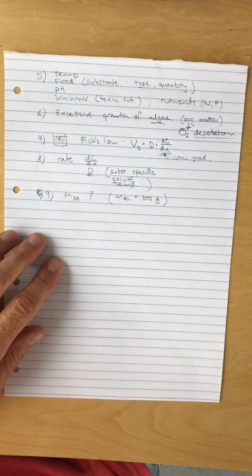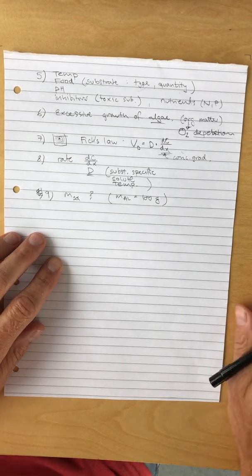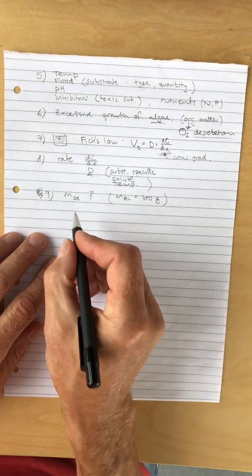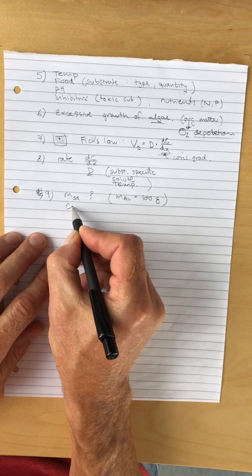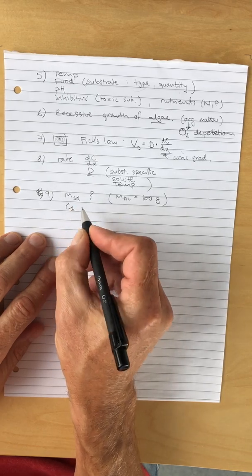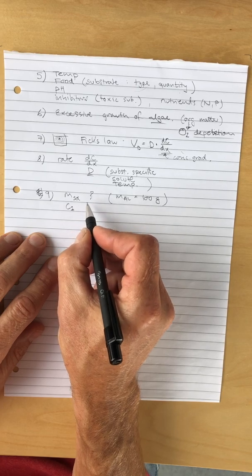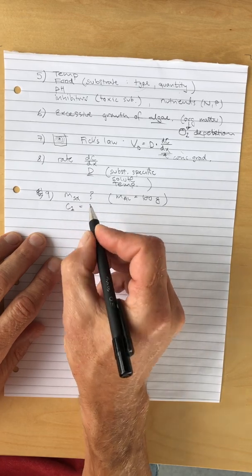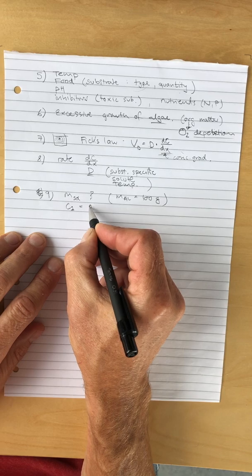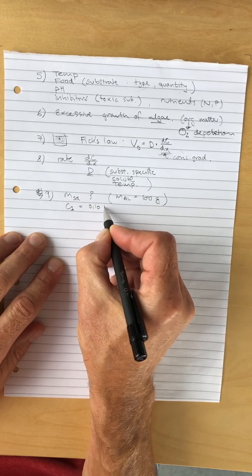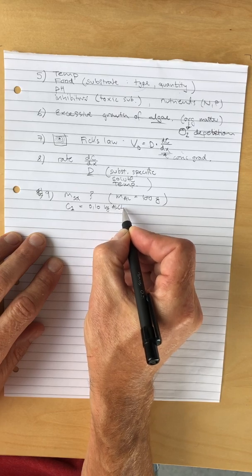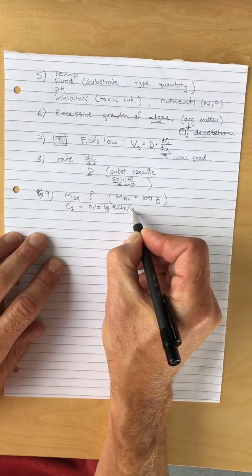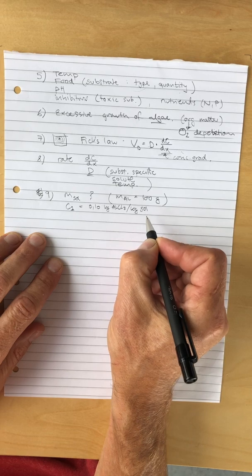So in order to get here, I need to go back a little bit and look at what I know. So I will look at the concentration given. So I call that C1. I have a 10% weight solution, meaning that this concentration here is equivalent to 0.10 kilogram of aluminum chloride per kilogram of solution.